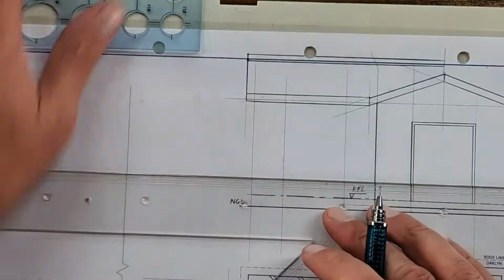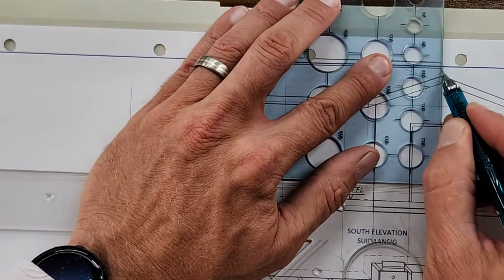Okay, did you guys see how I determined the height there? Can I redo that for you?